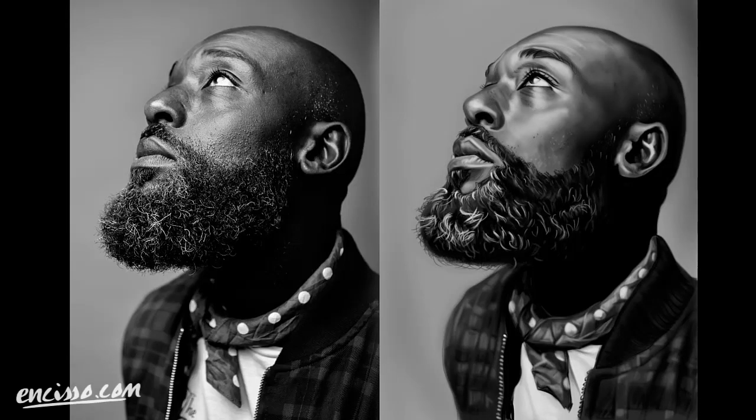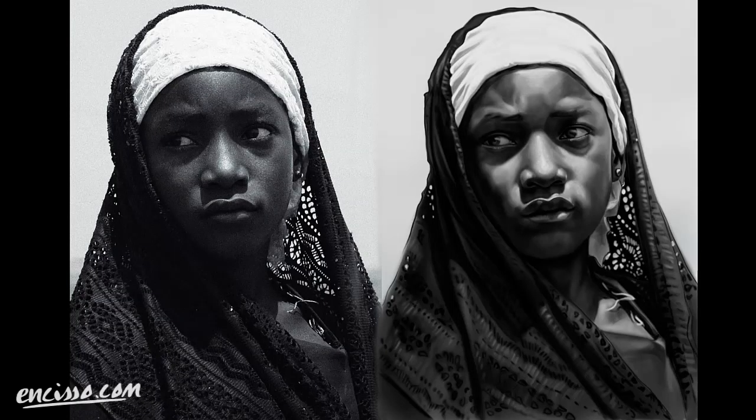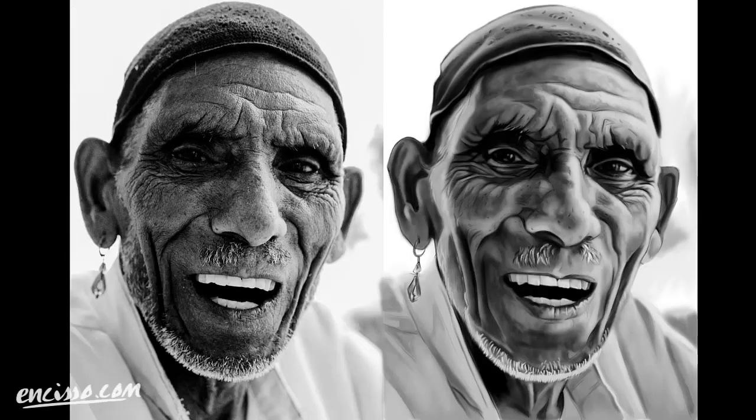Once we learn the Encisso method to create realistic portraits, we have a drawing challenge. This is a 4-week drawing challenge. The idea is to draw one portrait per day. Each day of the week we are going to work with different characters. The first week we are going to work with Black people, then with Asian people. The third week we are going to work with white people, and finally with Latin people.